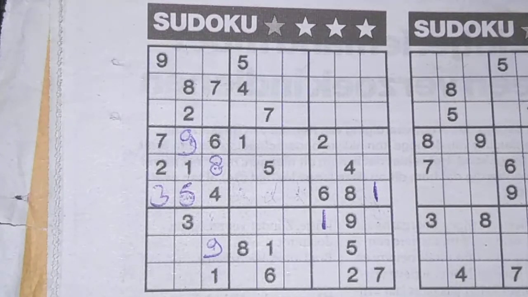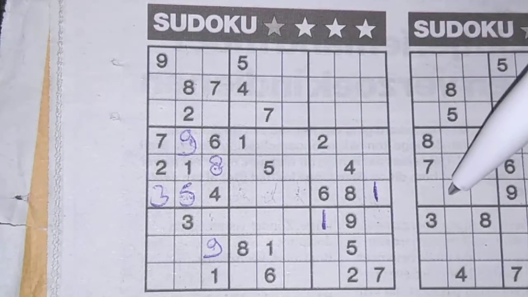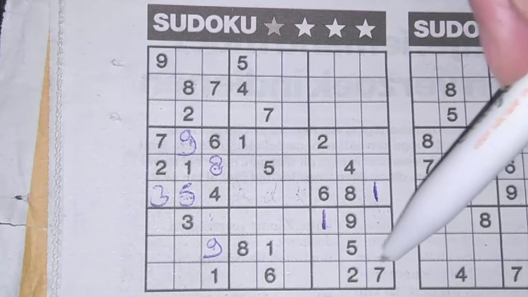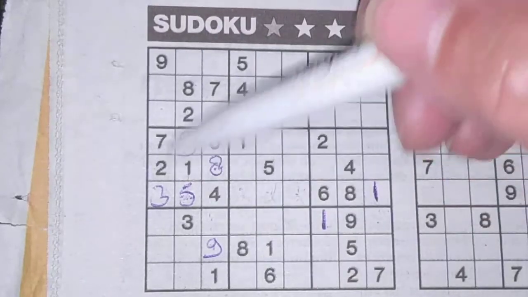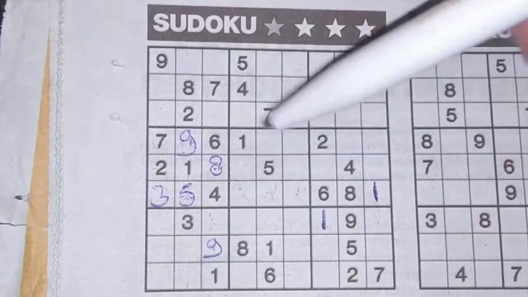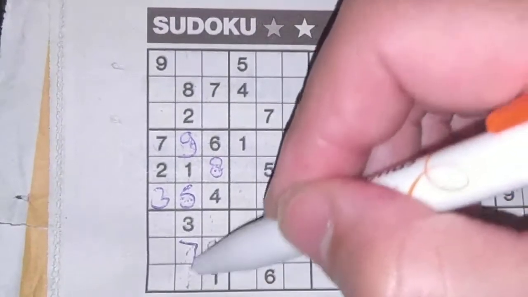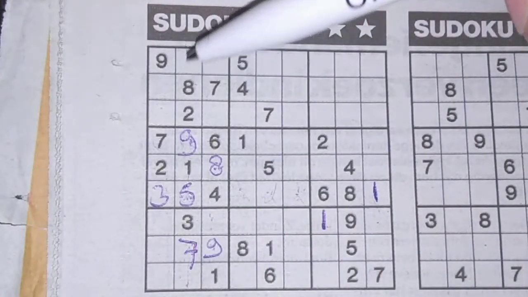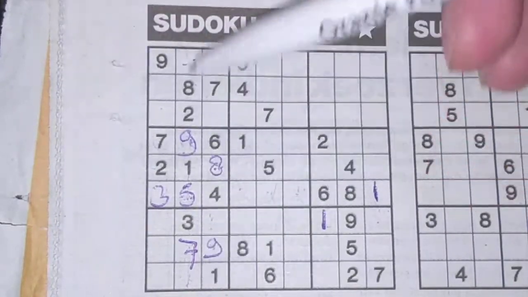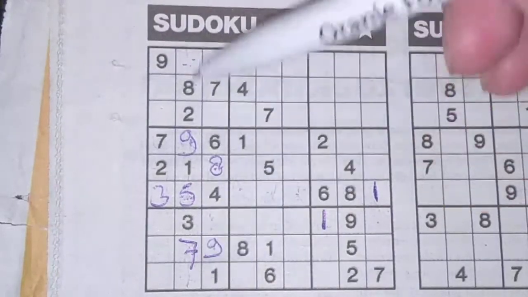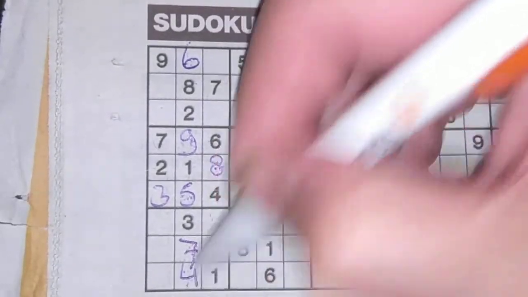How about... yes, 7 in this column, 7 in that column. So in the column between, the only 2 places for the 7 should be here or there. I see here 7, no 7 there. 7 should be here. 2 numbers missing. The 4 is missing, and the 6 is missing. The 6, we see here 6, no 6 there. 6 should be here, and the 4 goes there.